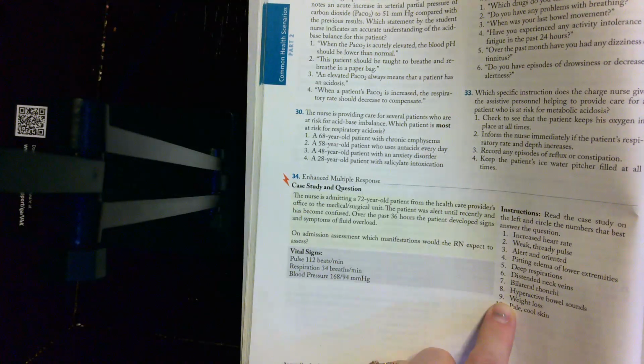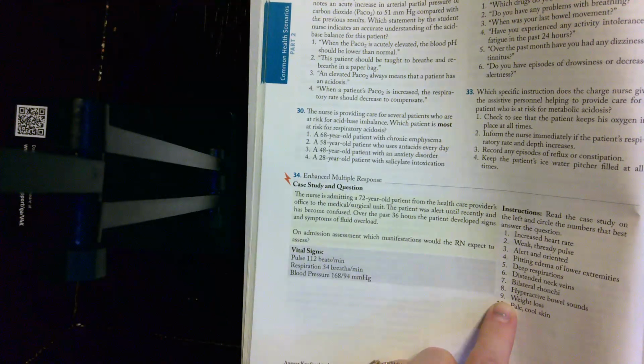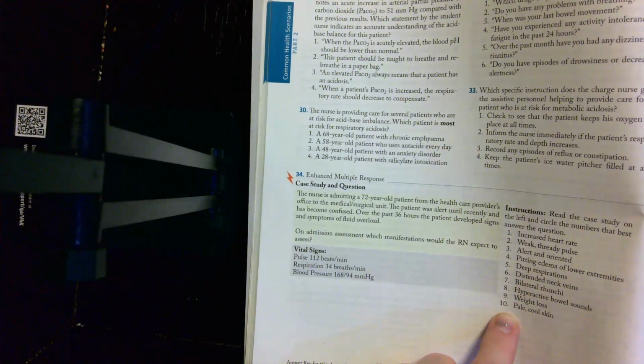Number 9, weight loss. No, we're going to see weight gain. So we would see an increase of their weight on the scale. And 10, pale, cool skin. Yeah, they can definitely have pale, cool skin. The reason why is because they are edematous. They have fluids. That increased fluid makes their skin feel a little bit cool. Could also be taut, shiny, right? Can have that pitting edema and so forth.